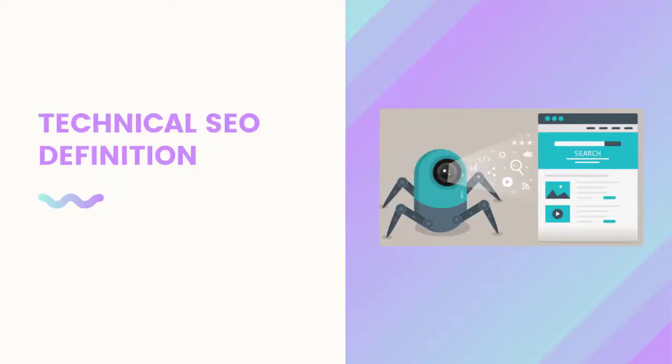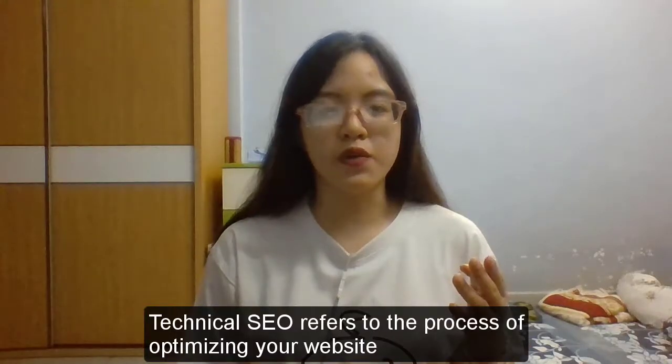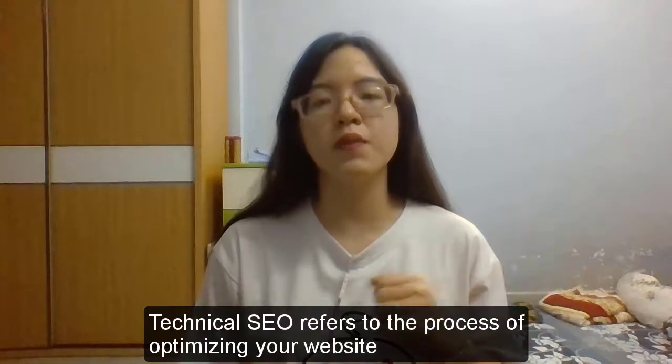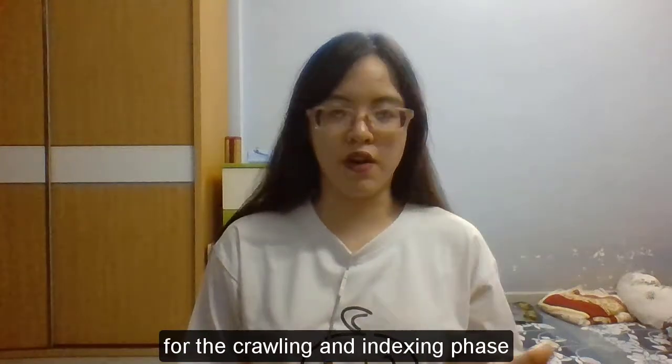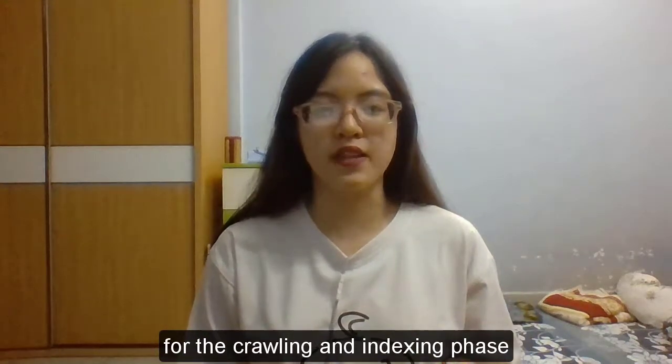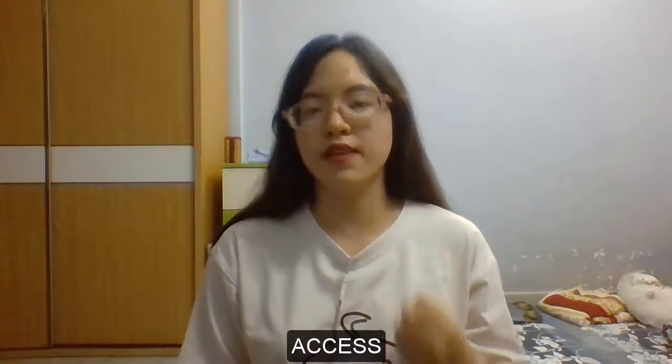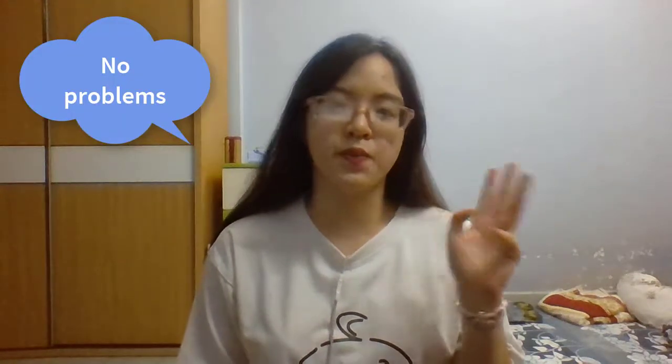So what is technical SEO? Technical SEO refers to the process of optimizing your website for the crawling, rendering, and indexing phases. With technical SEO, you can help search engines access, crawl, interpret, and index your website without any problems. So what does crawl mean? Crawling basically means following a path, following your links and crawling around your website.